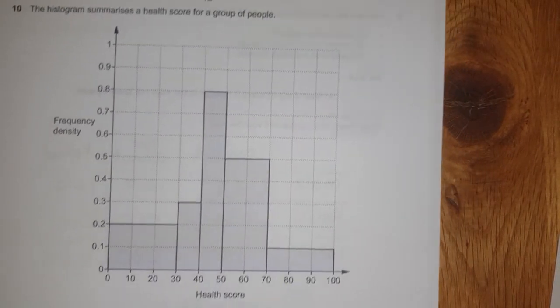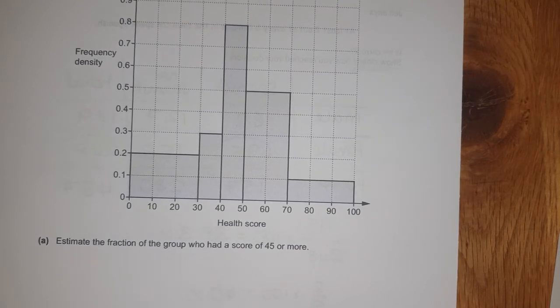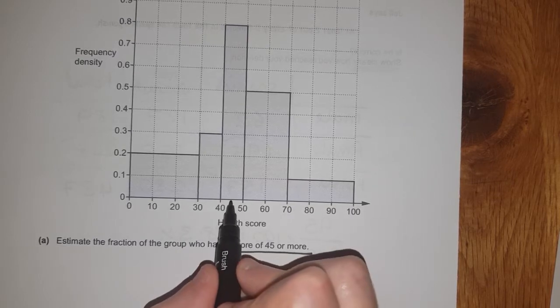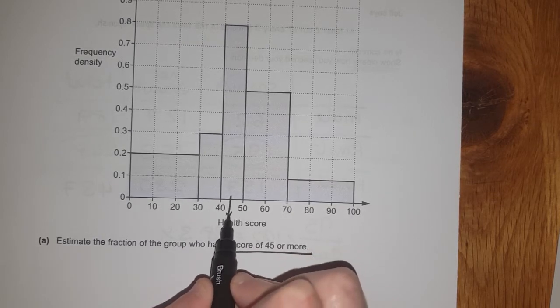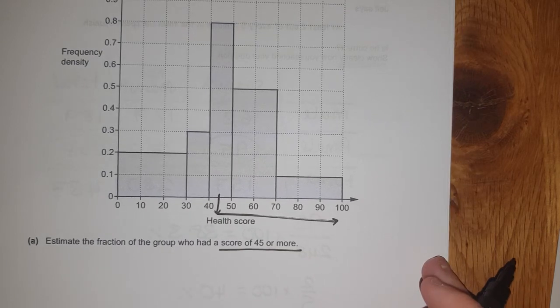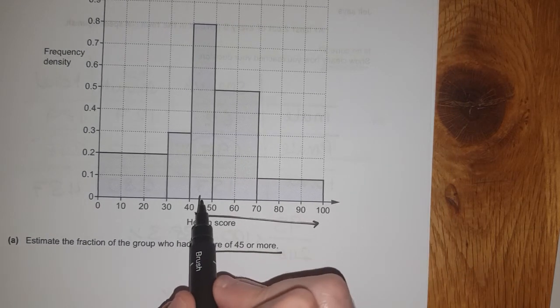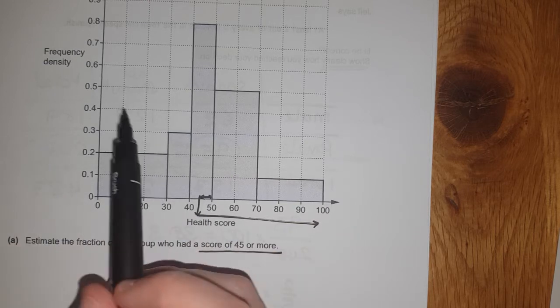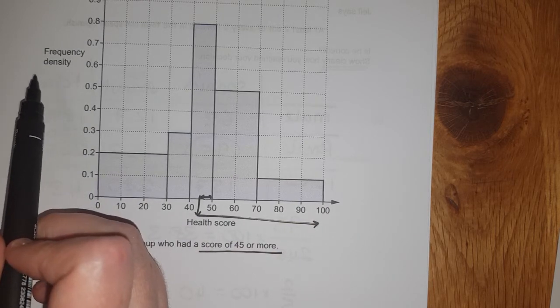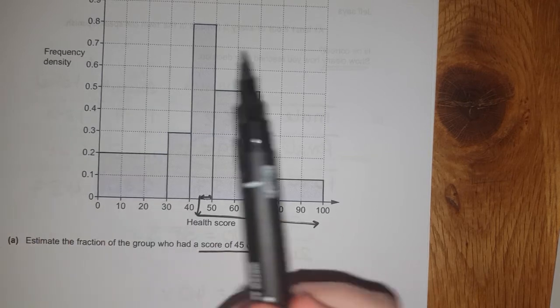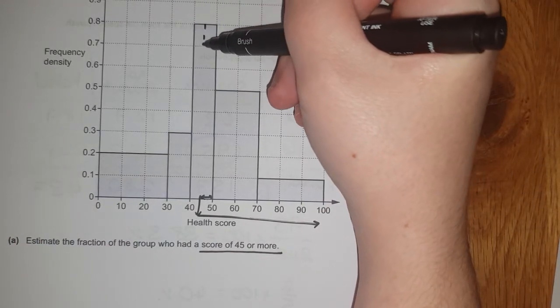Right, histograms. So we've got: estimate the fraction of the group who had a score of 45 or more. Be very careful which way they word this. 45 or more is anything from that direction onwards. Now remember, that means this section is only 5, and for histograms, remember height is your frequency density, not your frequency. To get your frequency, you need the area of each bar.